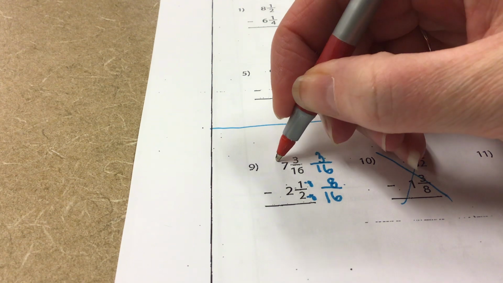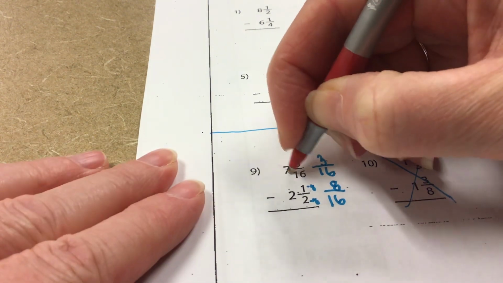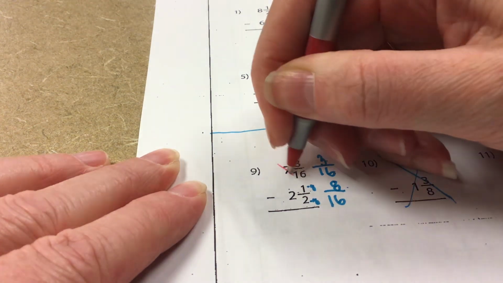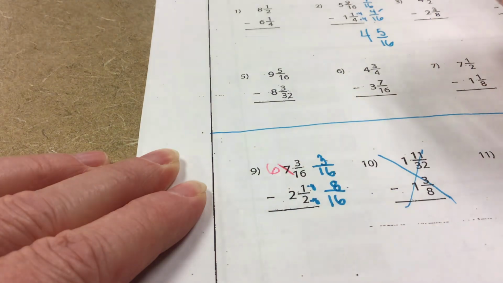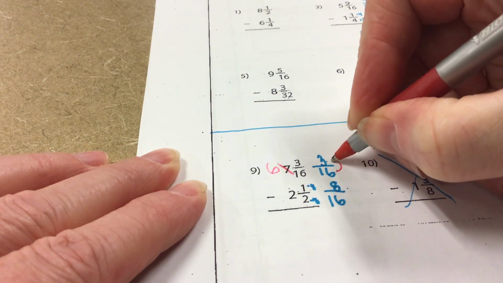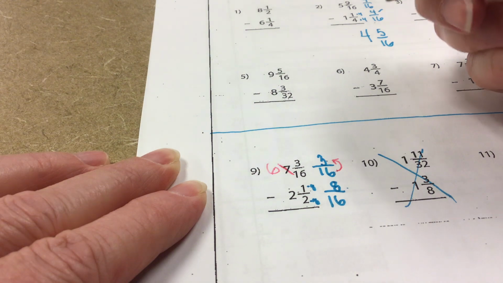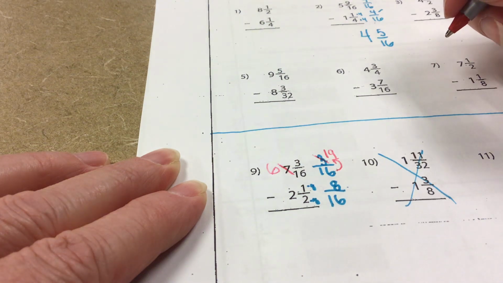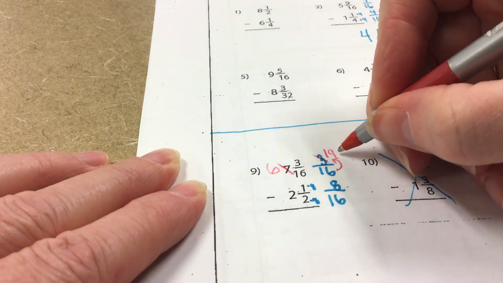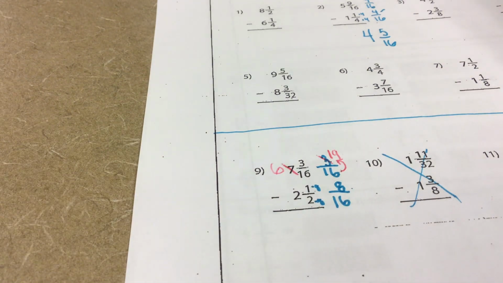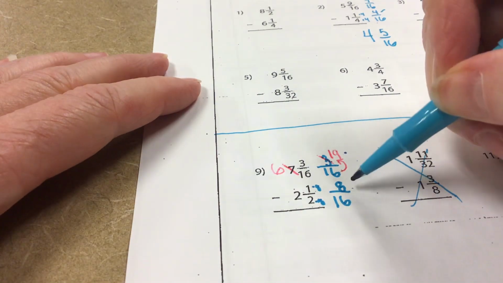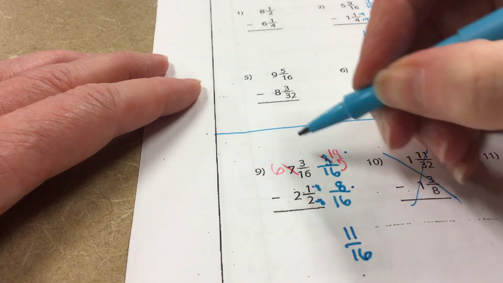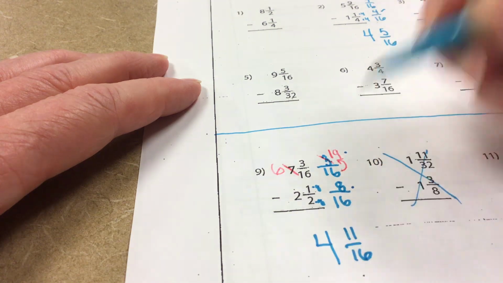How you borrow, and this is the shortcut to borrowing: we're going to take from the 7. And all you have to do is add this top fraction to itself. 16 plus 3 is going to make us have a 19 on top. And now we can subtract. 19 minus 8 would be 11/16. And 6 minus 2 is 4.